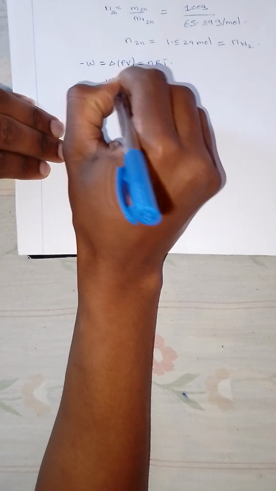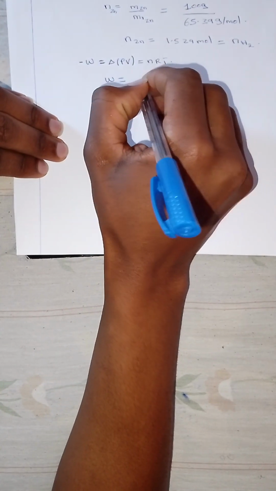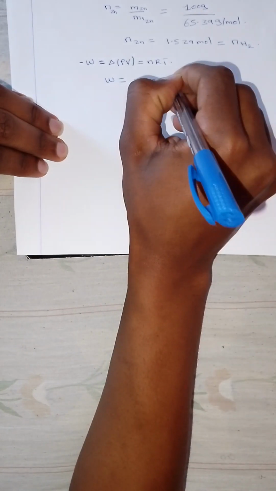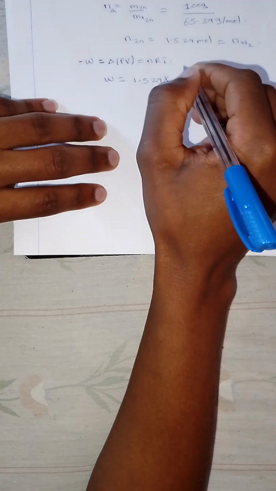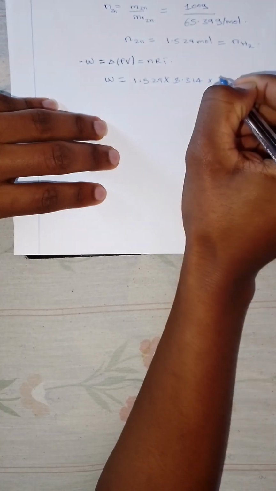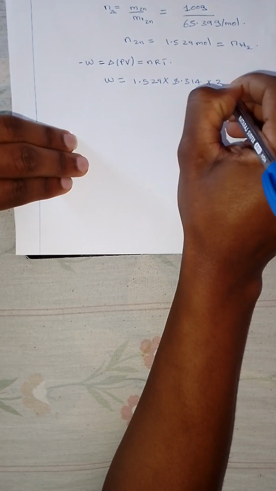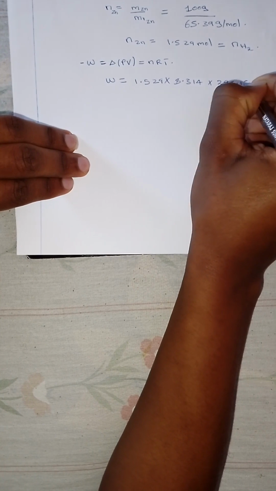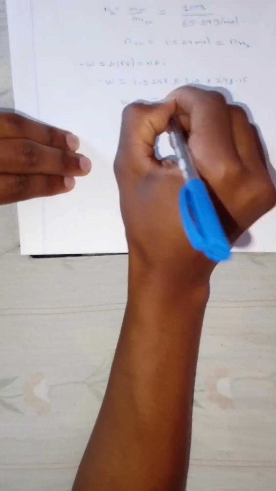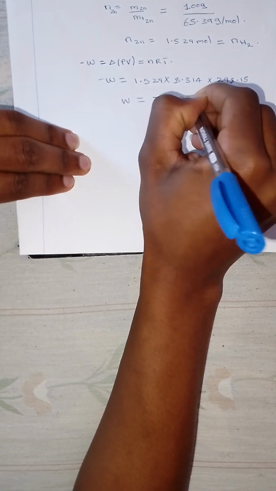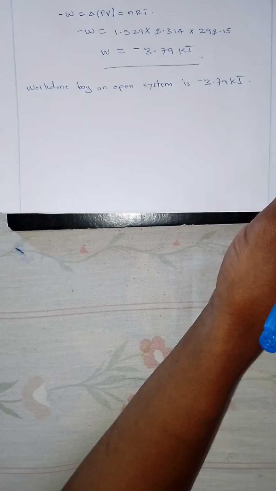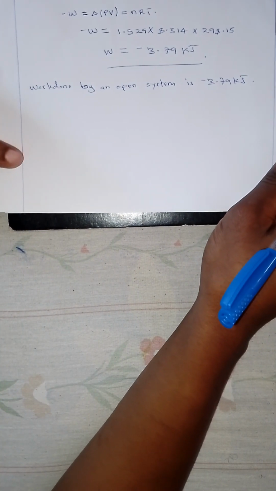Now our work done will be equal to the number of moles, that is 1.529, times R, the universal gas constant, 8.314, times our temperature, 298.15. You'll get our work done, which is equal to negative 3.79 kilojoule. Therefore, the work done by an open system is negative 3.79 kilojoule.